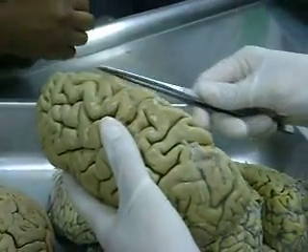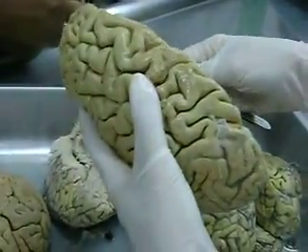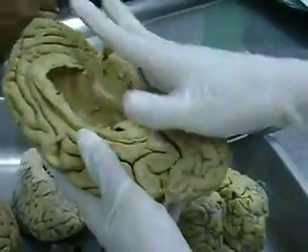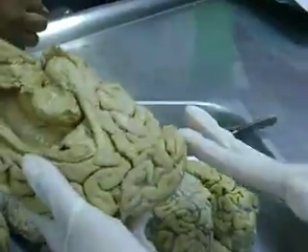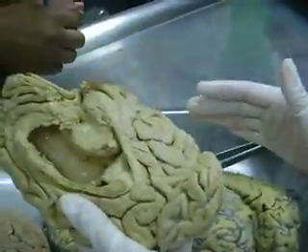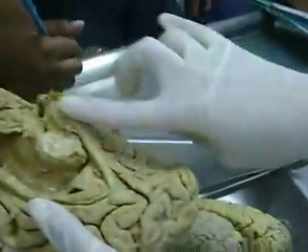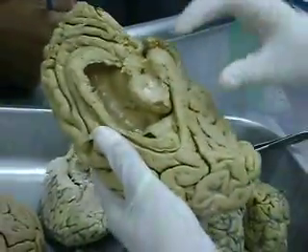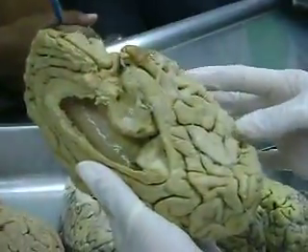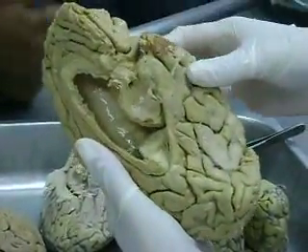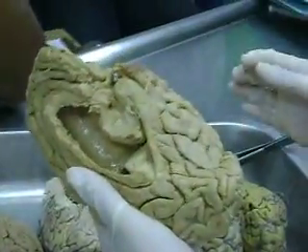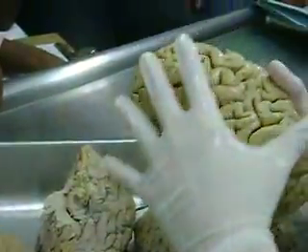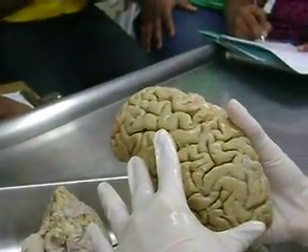We have a medial border, right? This is the medial border. Then we have an inferomedial and an inferolateral border. And here you can see this border, the inferolateral border here. This portion of the inferolateral border is also known as the superciliary border. Okay. So we divided it into borders and surfaces.